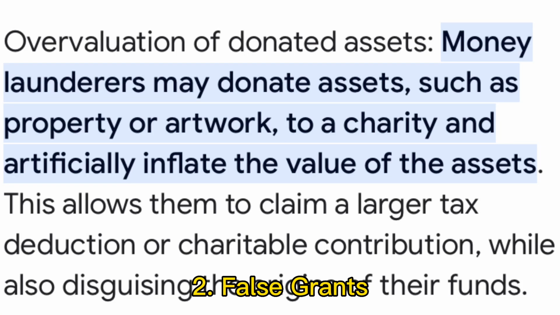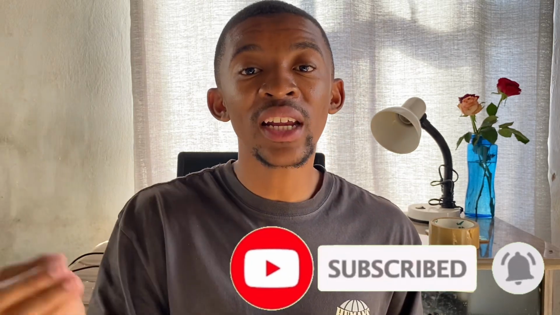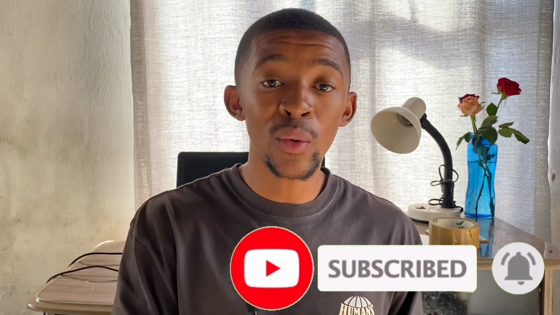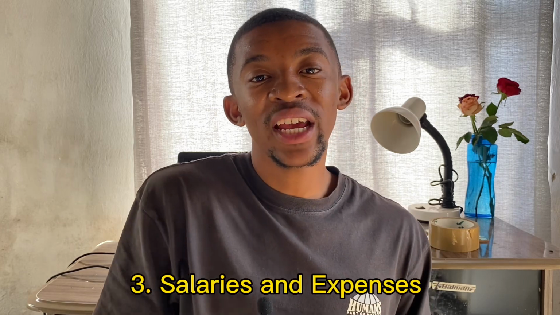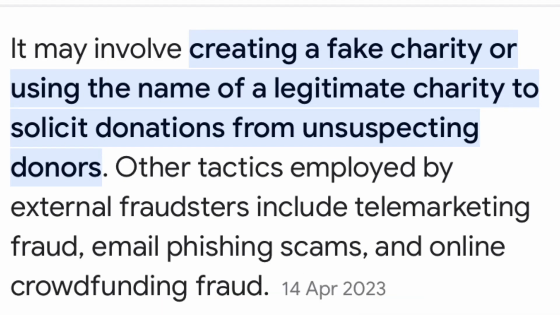Number 2, false grants. An individual can set up a fake charity and then apply for grants from legitimate charitable organizations or government agencies. The fake charity can then receive the grant and use the grant money to launder illegal funds. Number 3, salaries and expenses. An individual can set up a legitimate charity, then pay themselves and others inflated salaries or expenses. The excess funds can then be used to launder money.